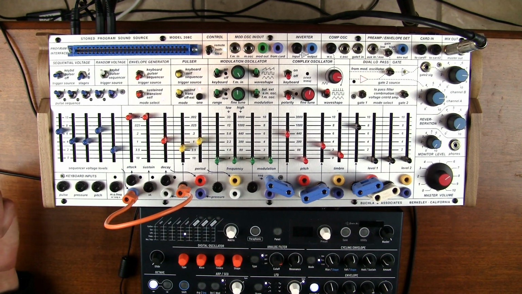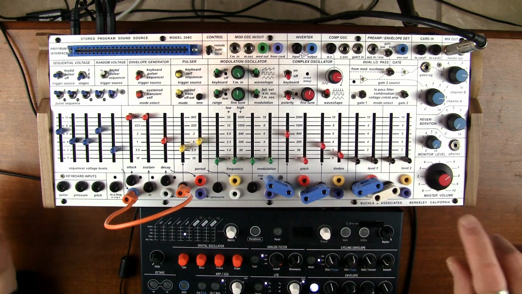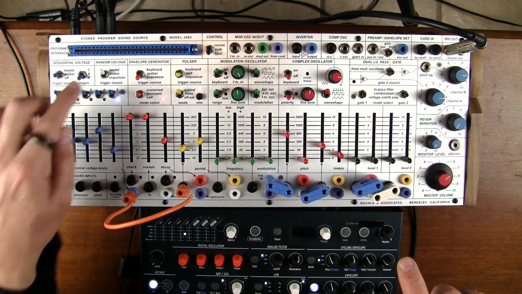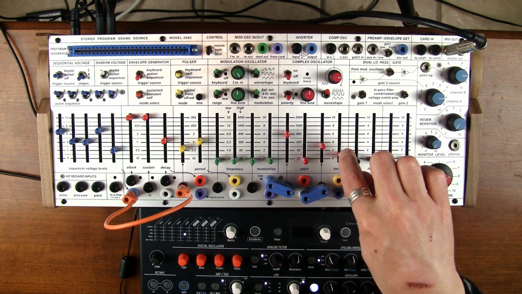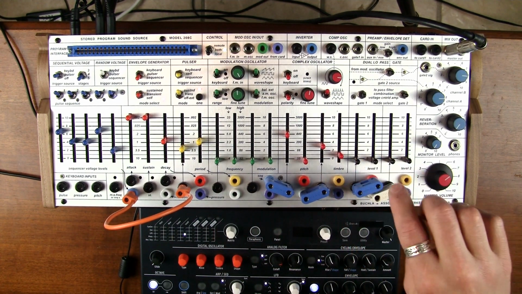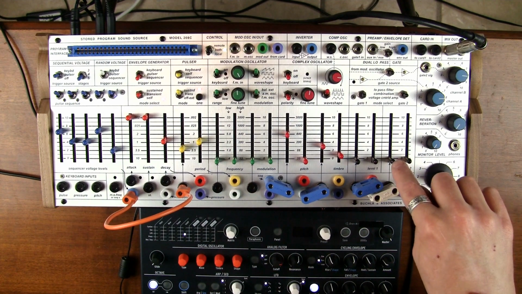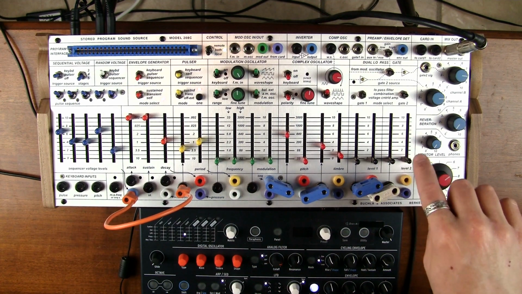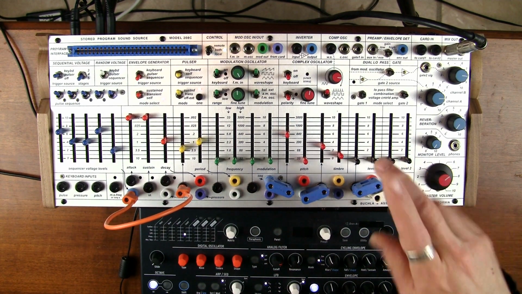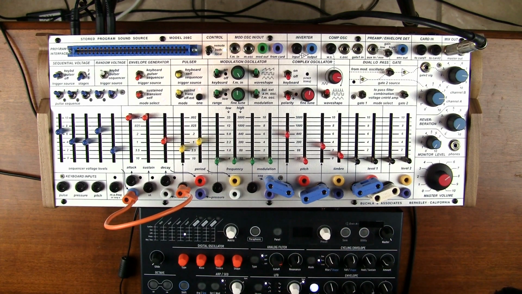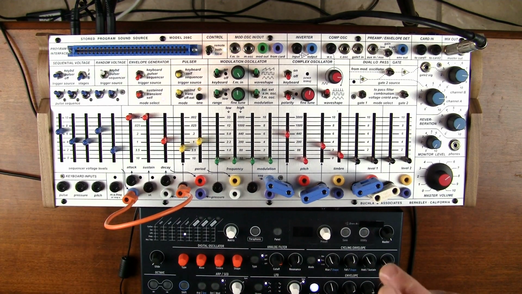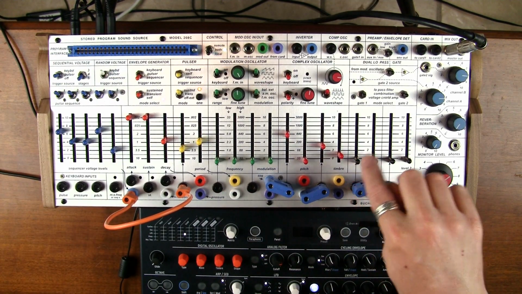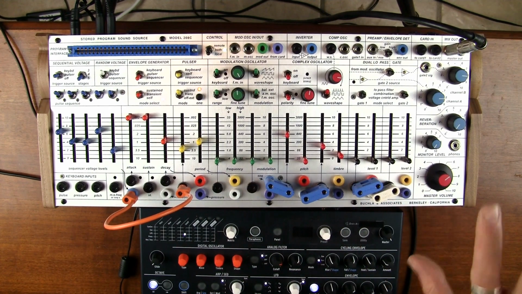But because I am using the random voltage to change the wave folder with this input, and I'm also controlling the amplitude of gate 2, which is the mod oscillator, which we haven't listened to yet, every time I play the keyboard, because the random voltage is currently being controlled by the keyboard, we're going to hear a variation in timbre from the complex oscillator. So that's going to be weird.